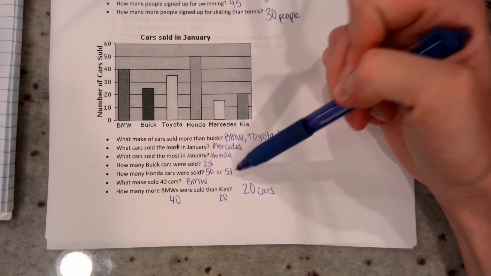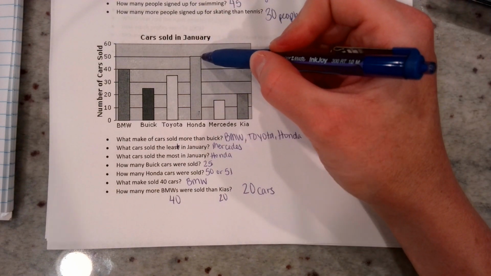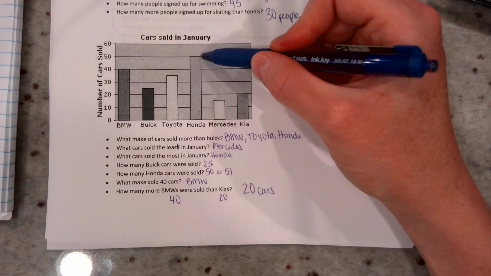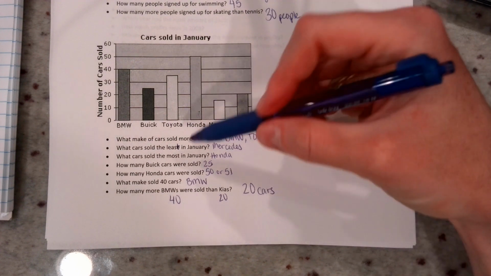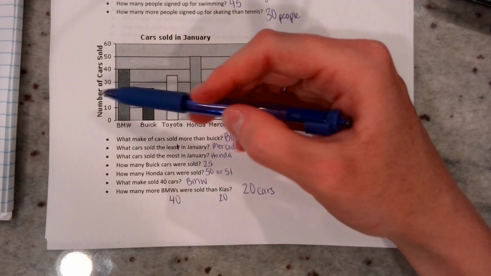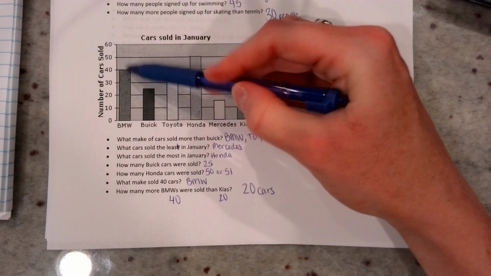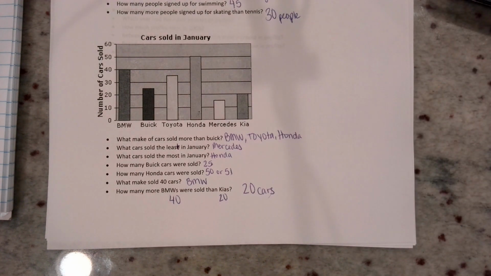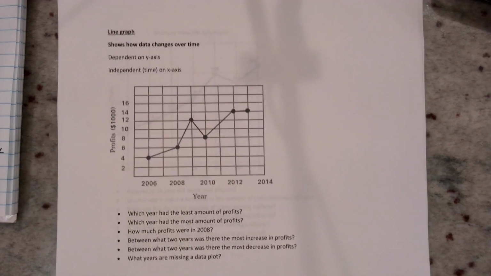50, or I put 51 because actually if you look, that's a little bit over the line if we're being super close and careful there. So 50 or 51. What make sold 40 cars? BMW, right at 40. And how many more BMWs, 40, were sold than Kias at 20? And it's 20 cars. Okay, moving on to a line graph.